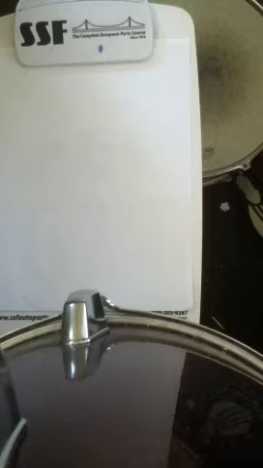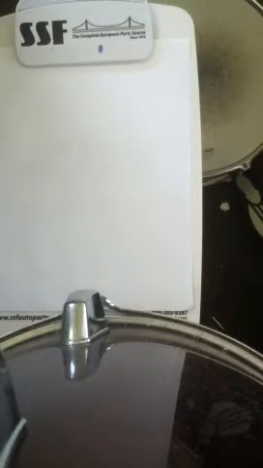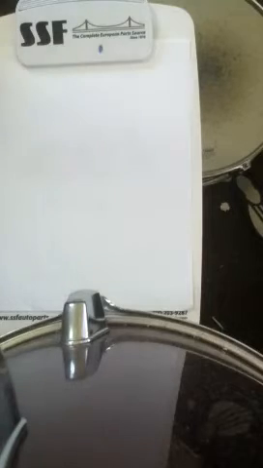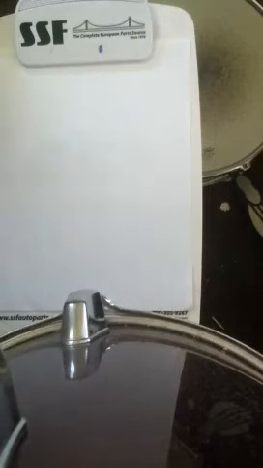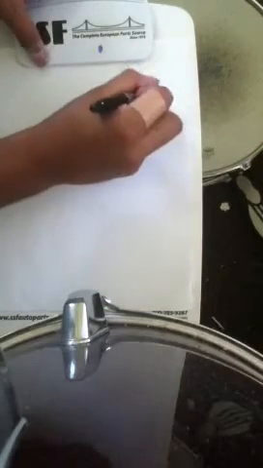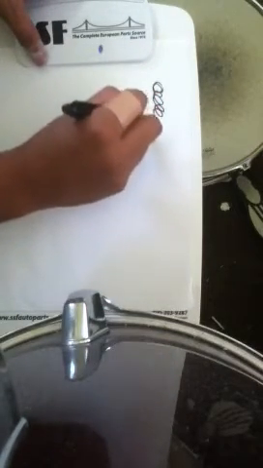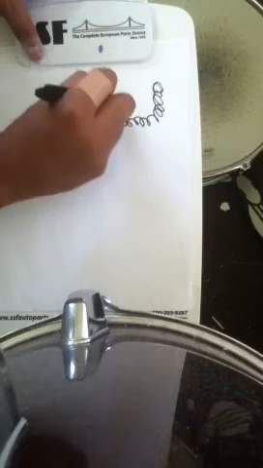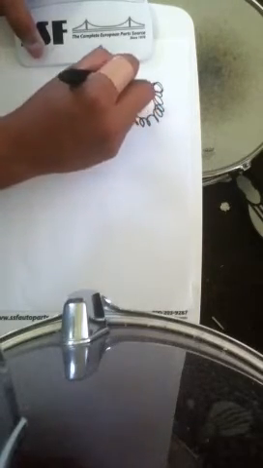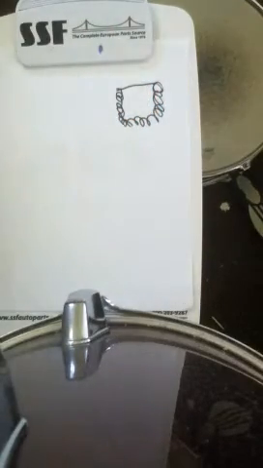Okay, so what do we do first? First, we draw out what we think it will look like. And it's going to look like this. Barbed wire all on one side. And this side is going to have nothing, because it's only one side of a rectangle, not the other side.